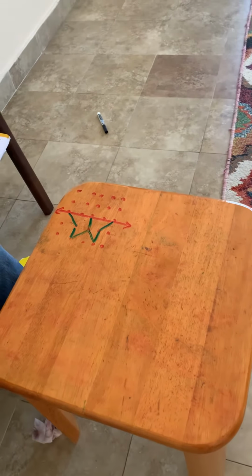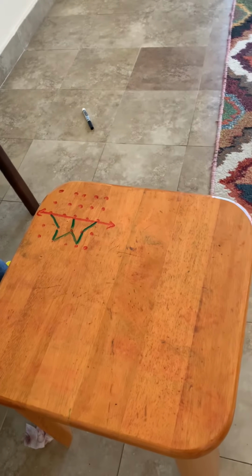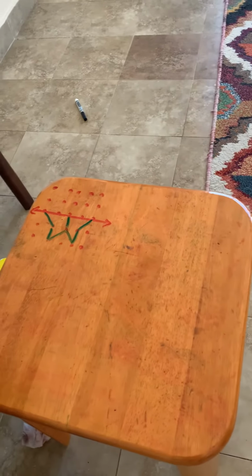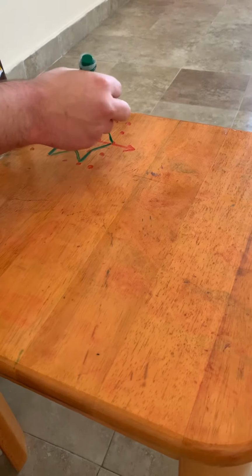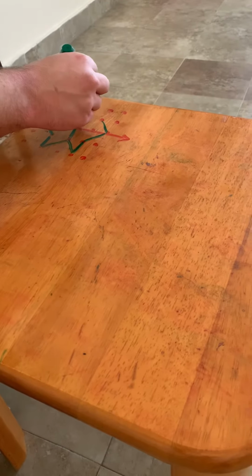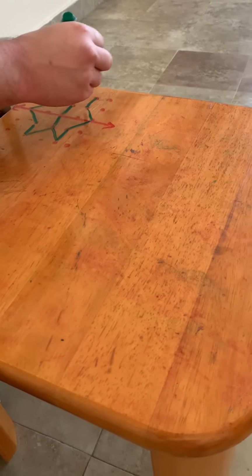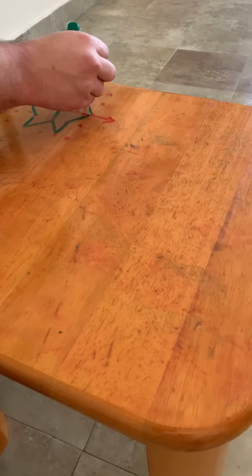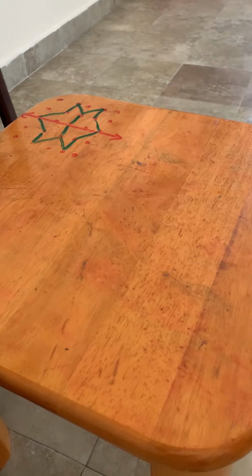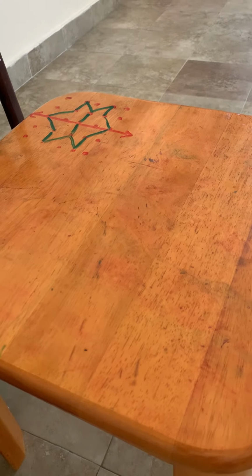All right, so I created these lines, and on your test it may ask you to create a mirror image of these lines. So what I would need to do is to very carefully copy what I see on the bottom. And that was how you would solve one of those problems with the dots.